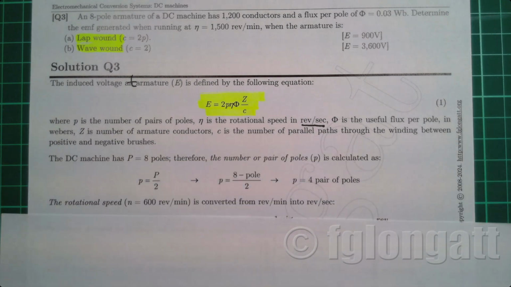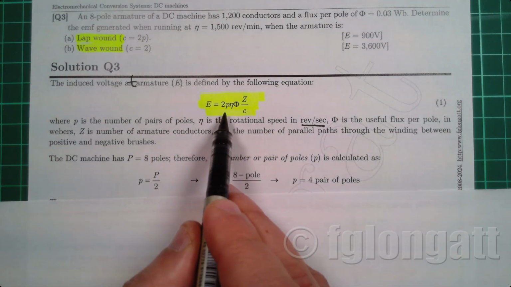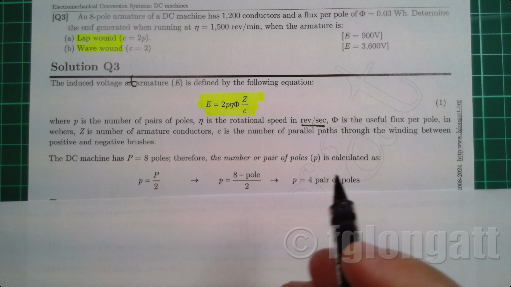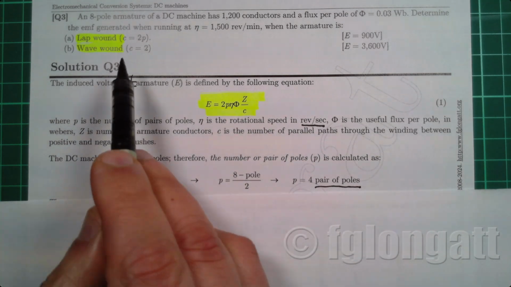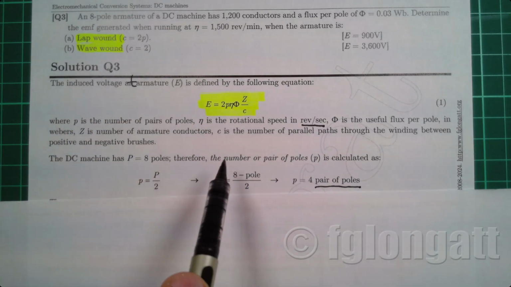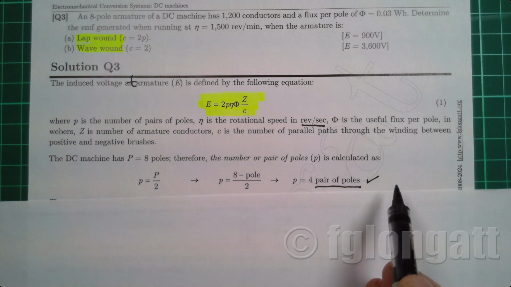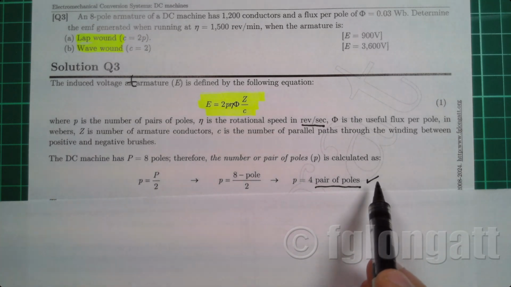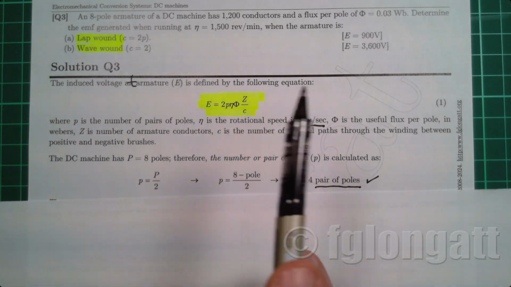The first step: we know that this machine has 8 poles, but inside this equation you need to use pairs of poles. So for a machine with 8 poles, we divide by 2 because we have north and south, and we obtain 4 pairs of poles. Be careful again, because it is another disaster if, instead of using 4 pairs of poles, you use 8 poles.